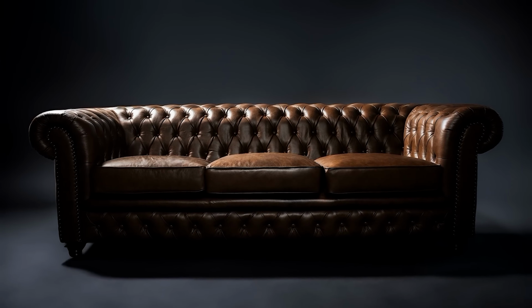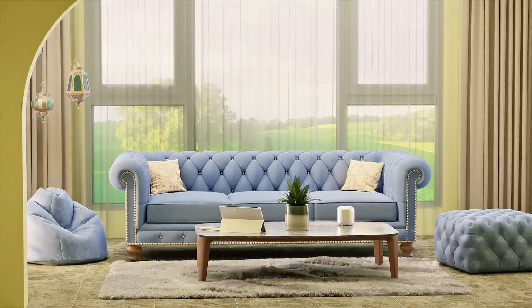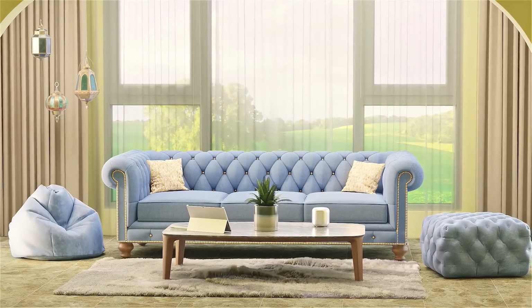Now, most Chesterfields are upholstered in leather, which helps give them that classic vintage look. They're not always the softest sofas to sink into though, but what they might lack in plush comfort, they make up for in presence. A Chesterfield tends to command attention the moment you walk into a room.